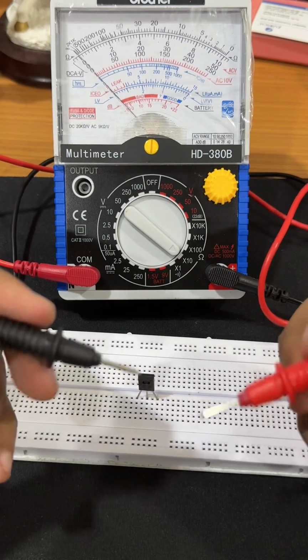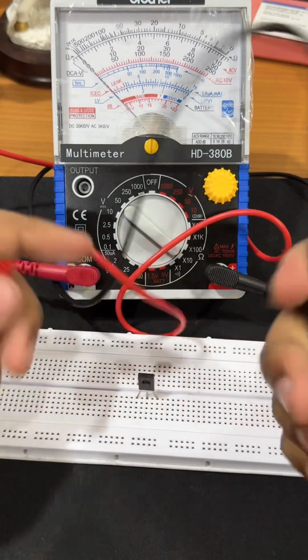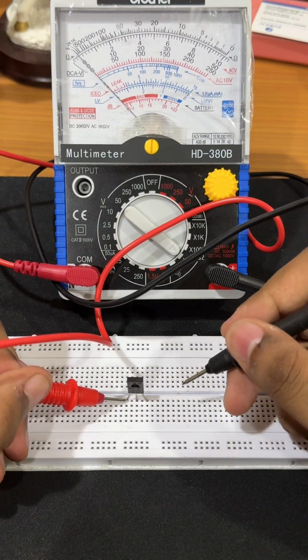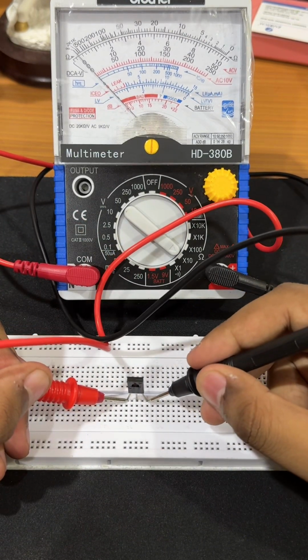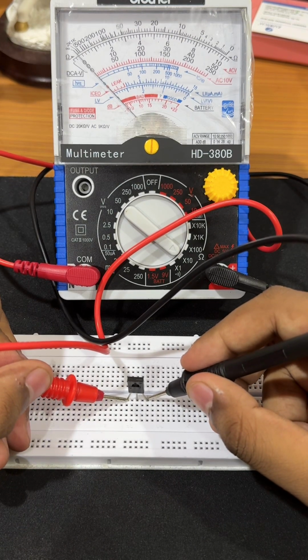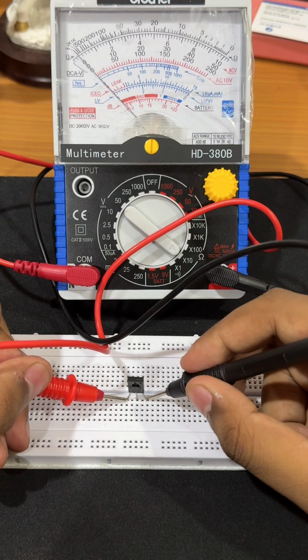So if we switch these two up right here, we put the negative on the first leg and the positive on the third leg, we have no reaction. So this basically means that this is an NPN transistor.